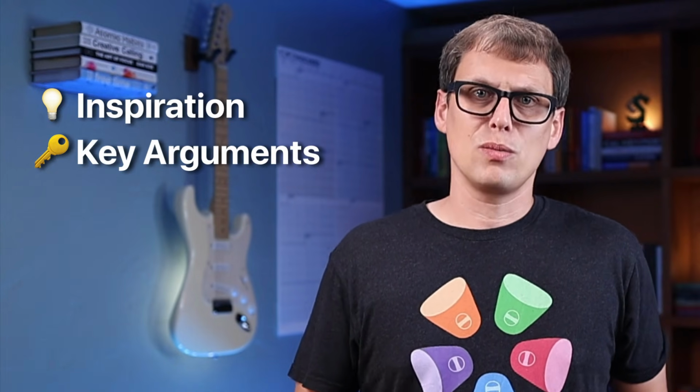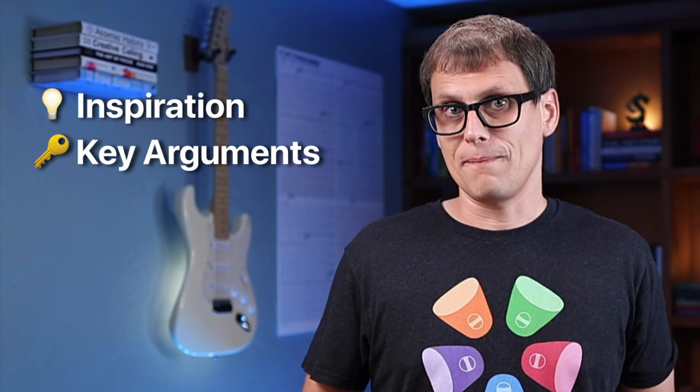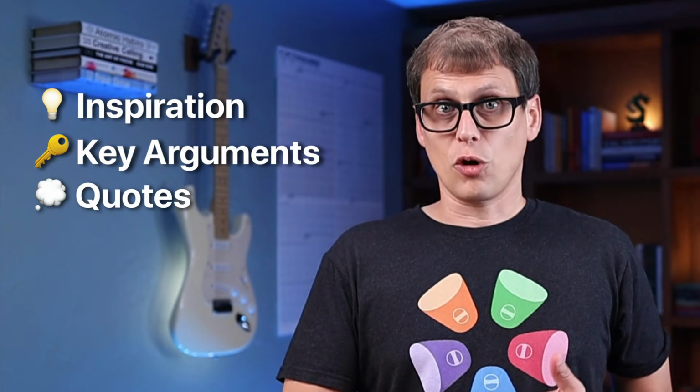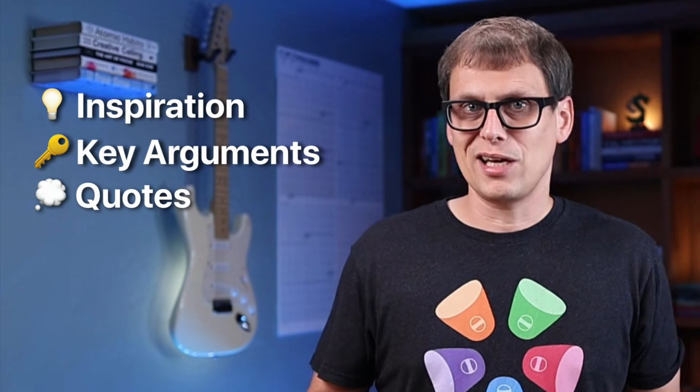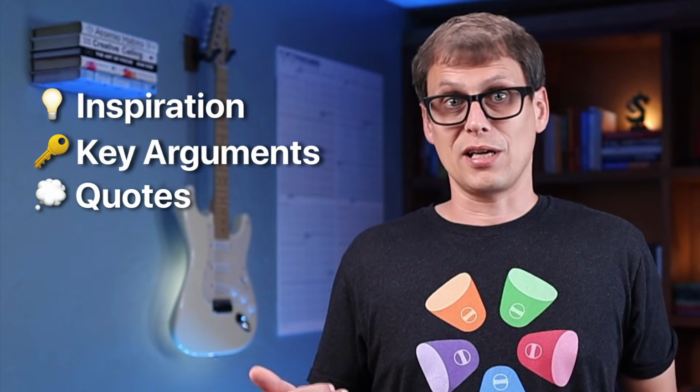This is the key argument the author is making, which I use to grok the basic message later when I review the mind map. I use the speech bubble for quotes. This is for one-liners that stand out to me when I'm reading, and I make sure to capture the page number so I can roll these up into my quote book note inside of Obsidian.